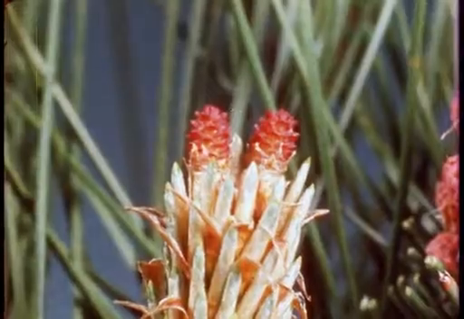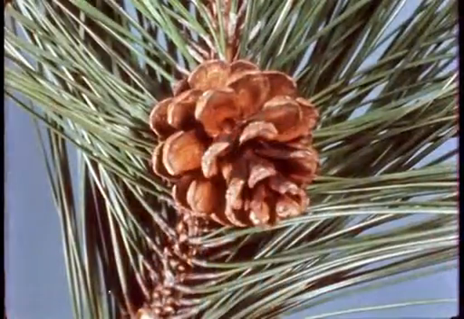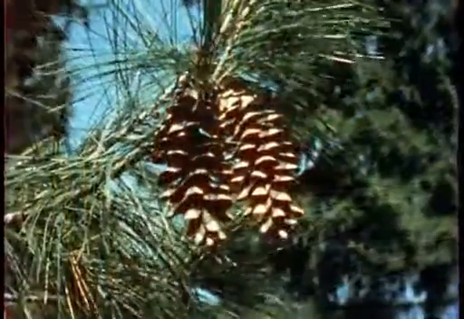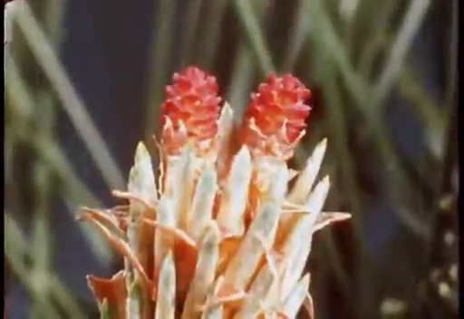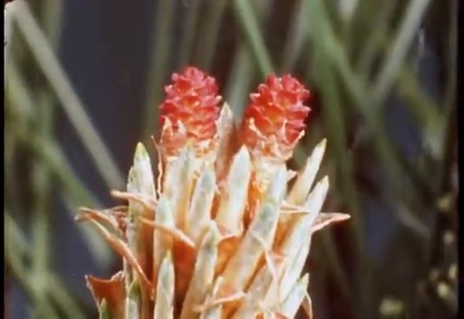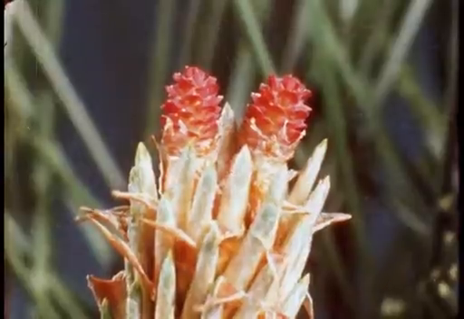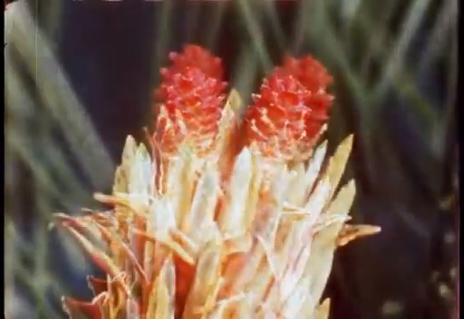Seed-bearing cones are generally borne high up on the tree. At maturity, a seed cone may be from 1 inch to 2 feet in length. Just as soon as pollen is shed from these pollen cones, these young seed cones will be pollinated. The pollen is wind-blown. The transfer of pollen from pollen cones to seed cones is called pollination.